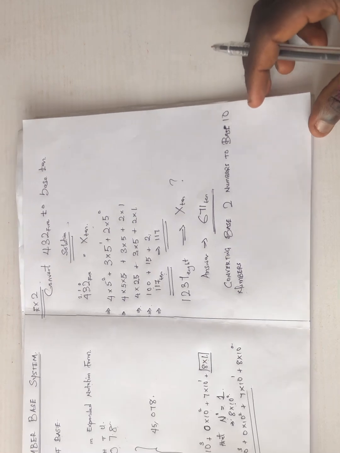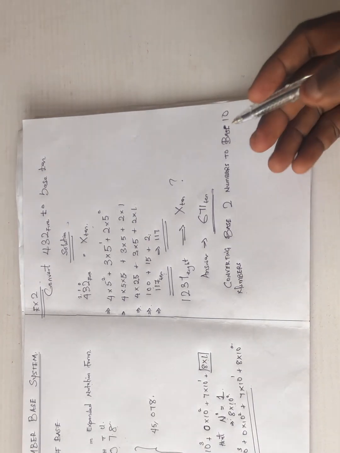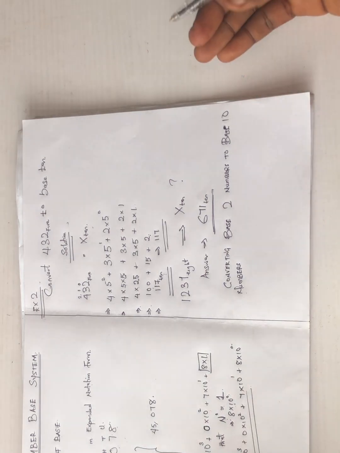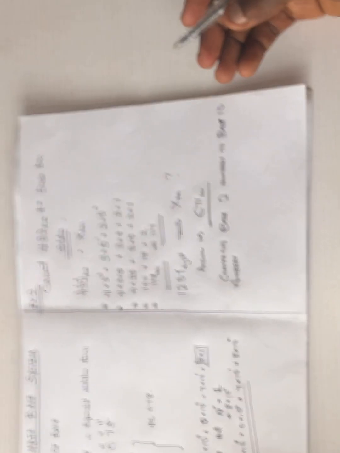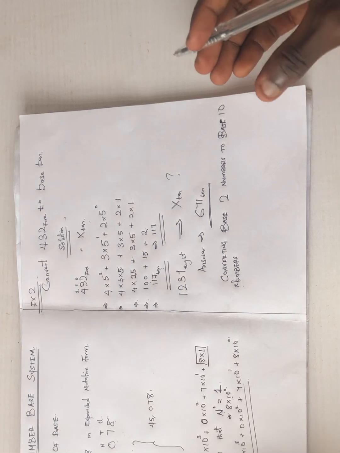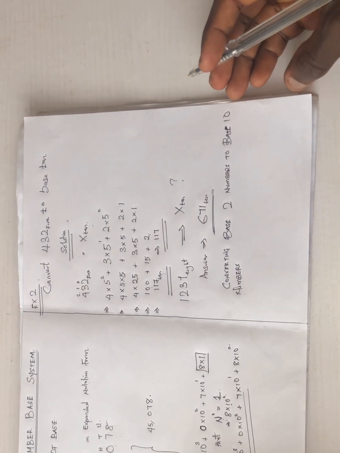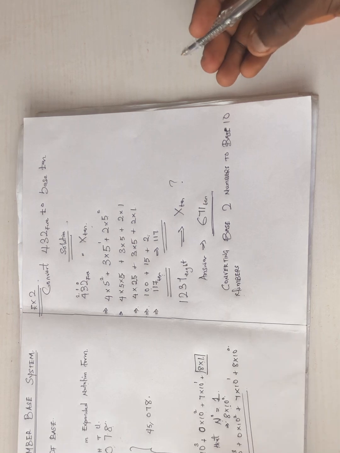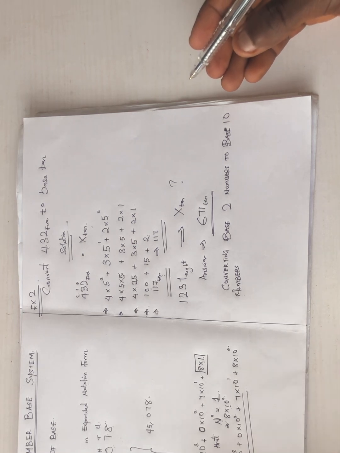Okay, now guys, this is a very simple approach. So what do we mean by base 2 numbers? Well, you should know that base 2 numbers, in other words, we call them binary numbers. So it consists of just 1 and 0. If you are talking about base 2, the highest number will be 1.